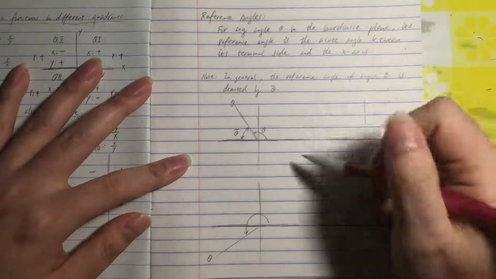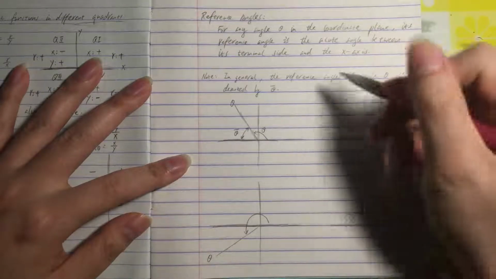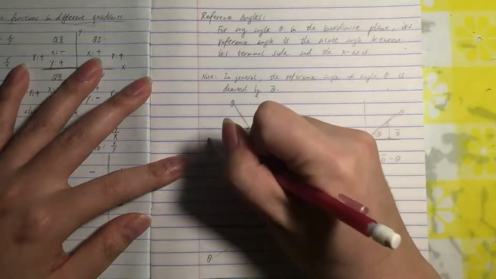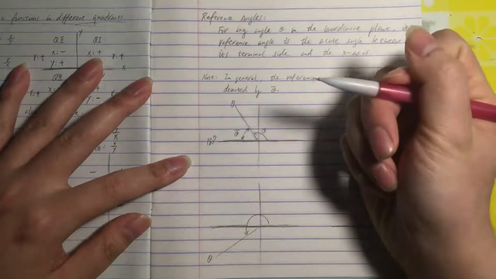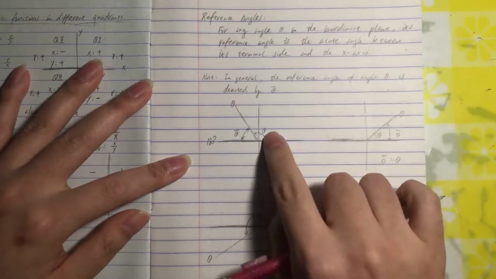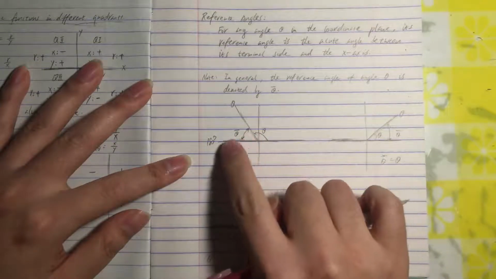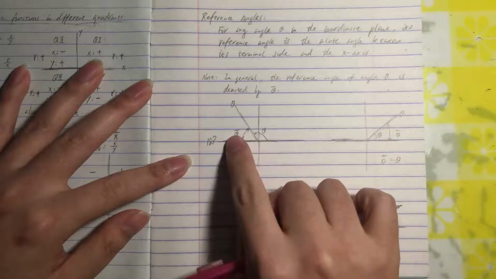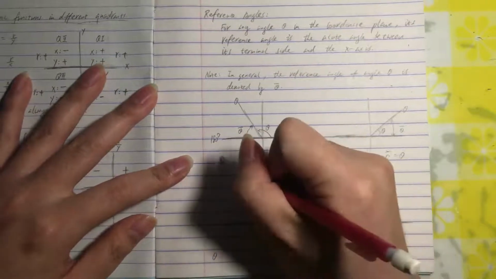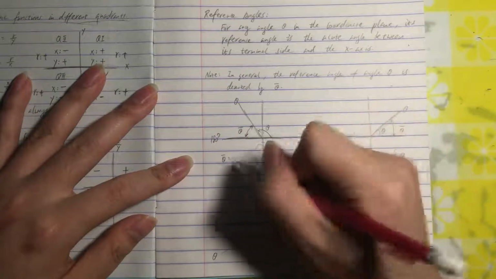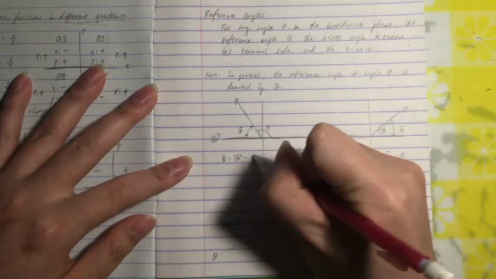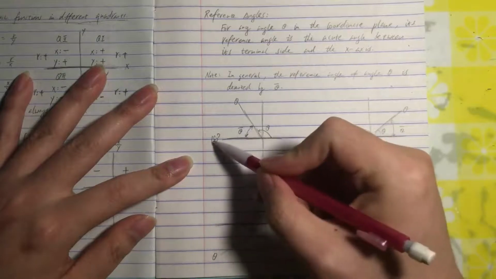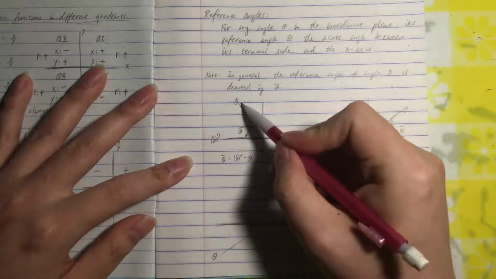We know this angle is 0 degrees, 90 degrees is here, 180 is here. We know that theta plus theta bar is 180, which means the reference angle can be written as 180 minus theta.